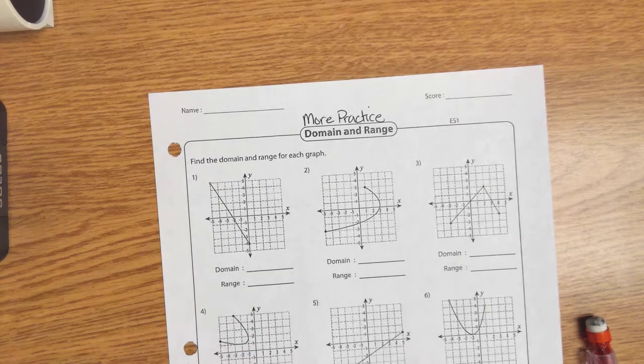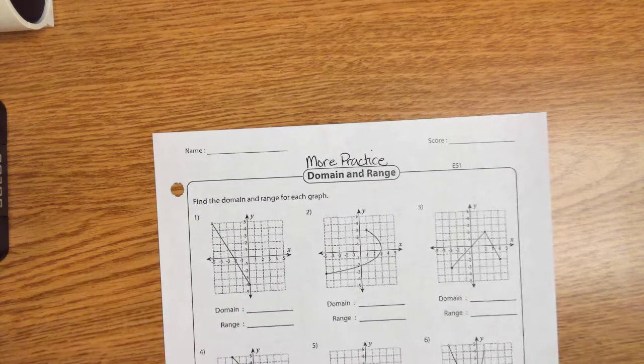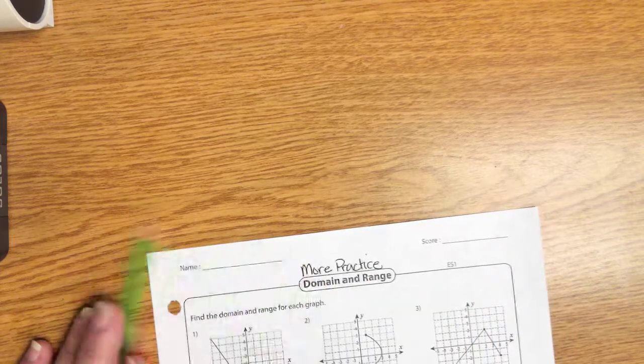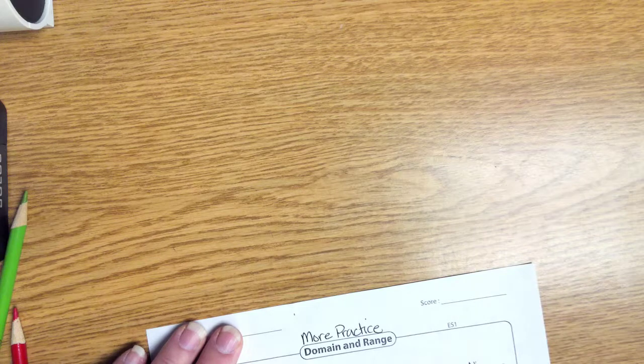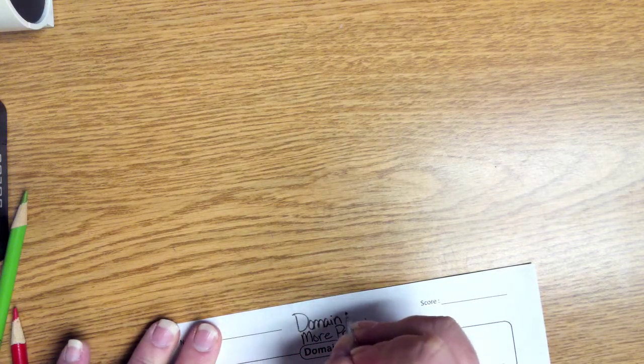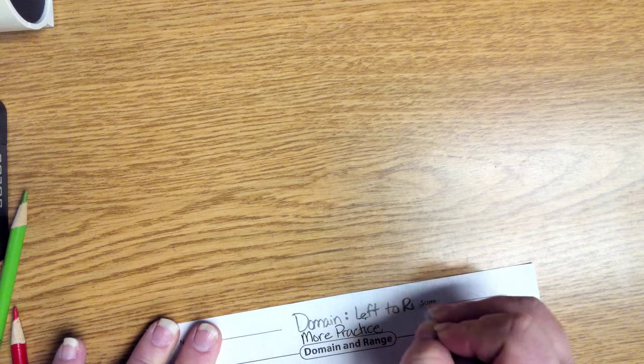Anyways, we're going to look at more practice with domain and range today. Okay? So we're just going to go over 4, but I'm going to say this again. I suggest you develop a pattern, the pattern that works for me and works every time when you're doing this. For the domain, you will always go left to right.